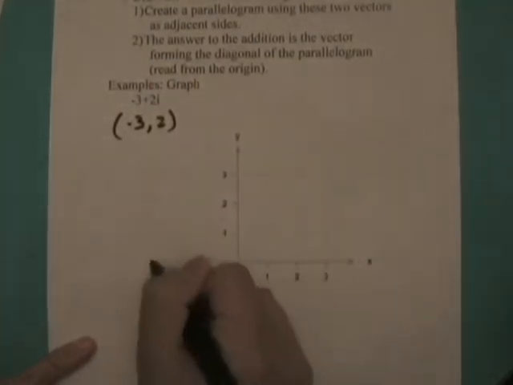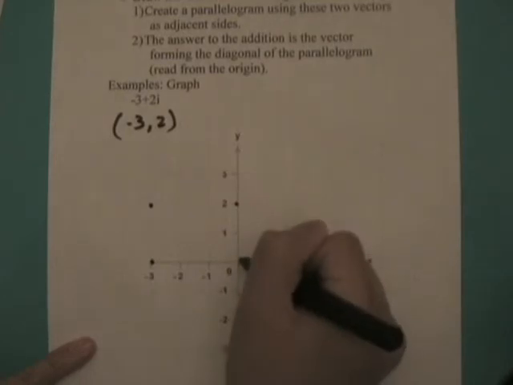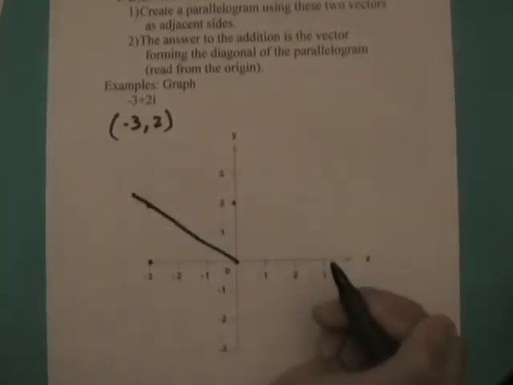So I'll go over to negative 3, and then I'll find the 2. I'll find where they meet, which is right here. And I'll draw the vector from the 0 point. So I'll have to go like that. So that's the answer for that one.